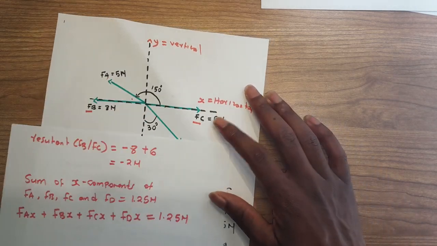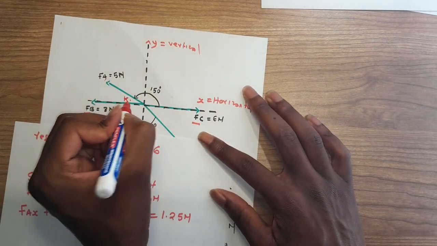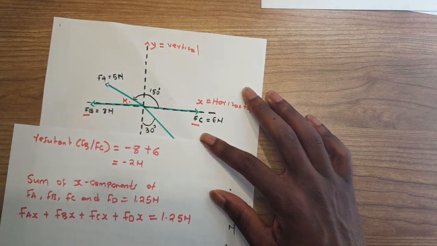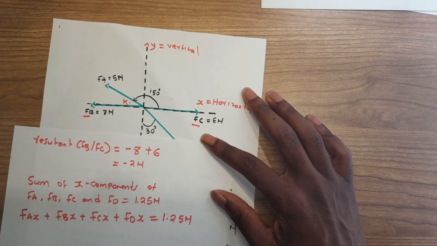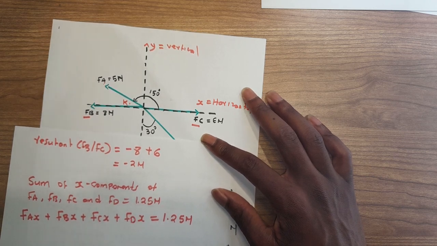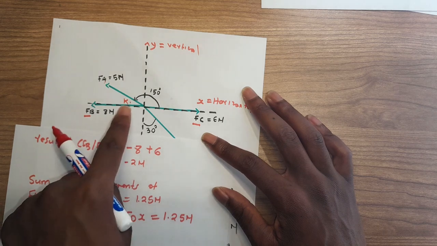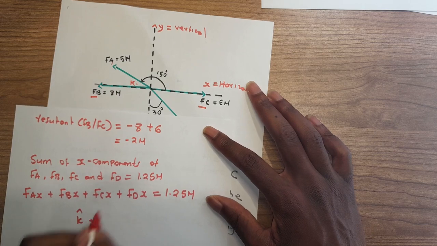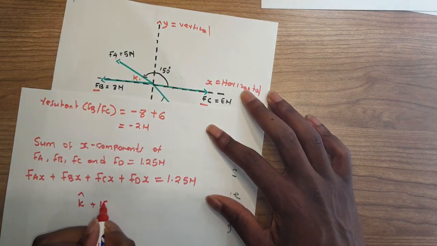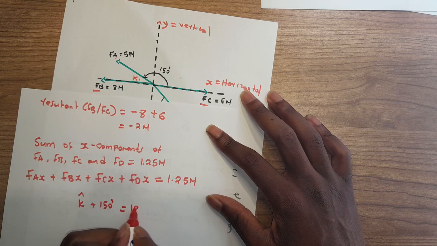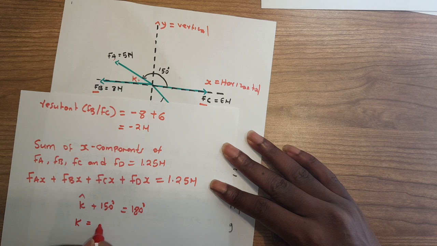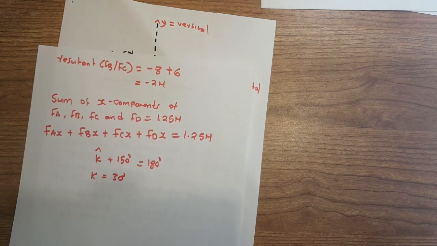So let's name this angle K. This is done in Euclidean geometry, in mathematics. It says that on a straight line, K plus 150 degrees should give us 180 degrees. So K equals 30 degrees.